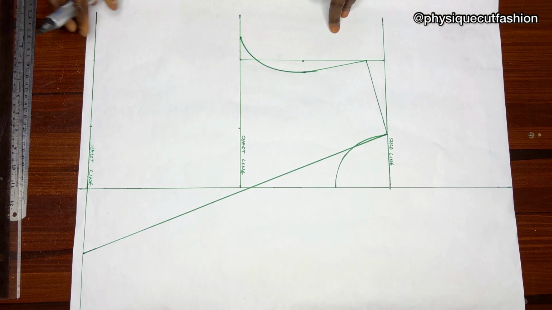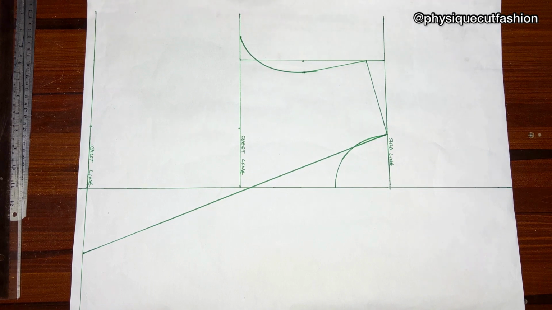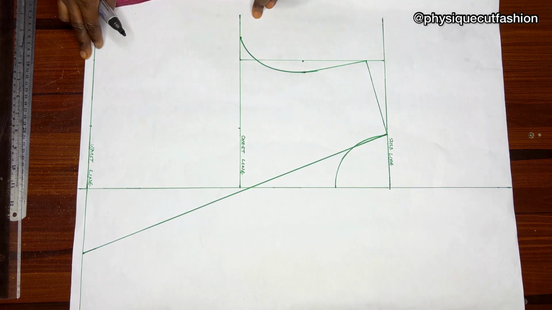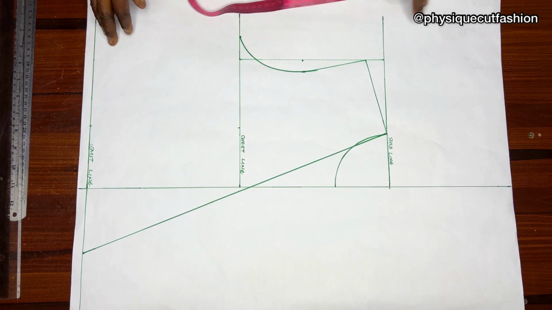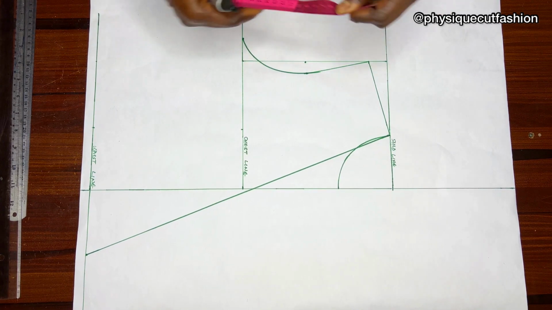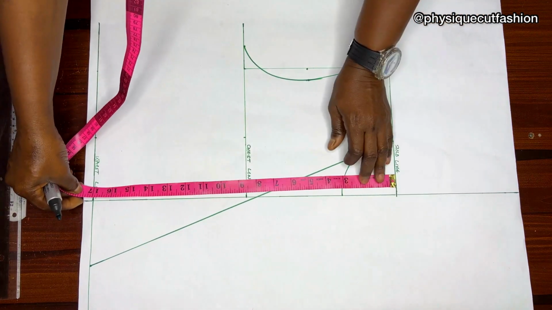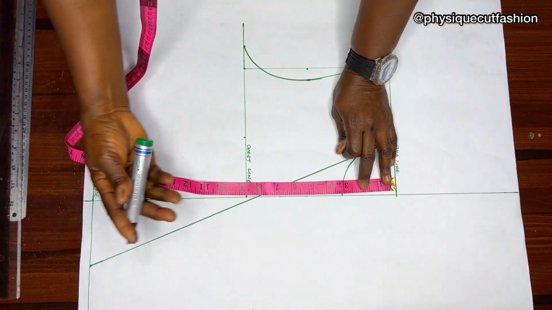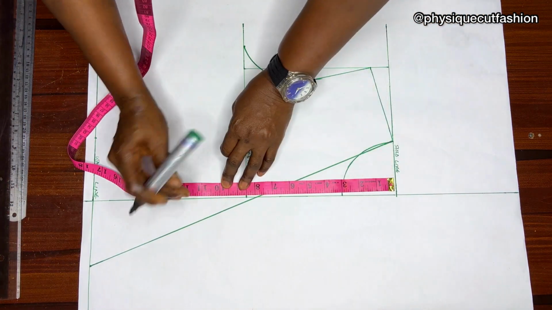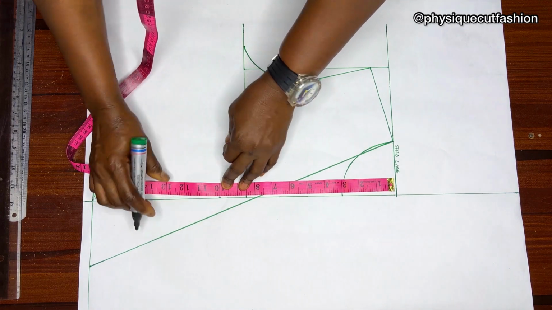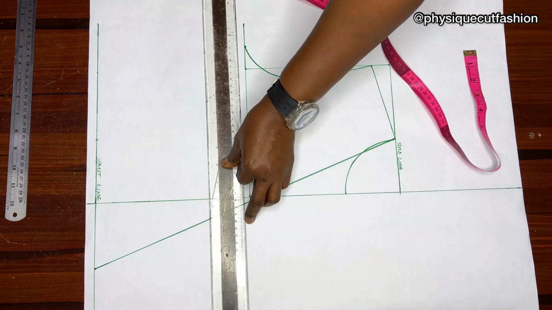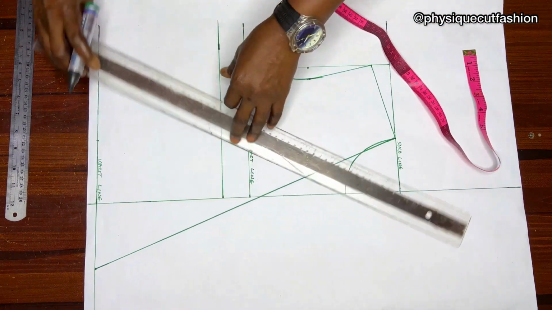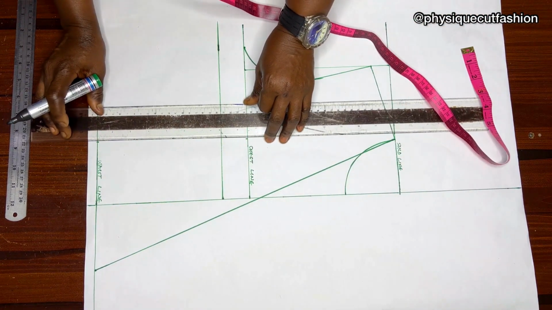But before we move on to the collar, I want us to take care of the side dart first. And to get our side dart, what we do is that we get the bust point. The bust point we are working with is 10 inches. So we mark our 10 inches. We connect it, and let's just connect this bust span.